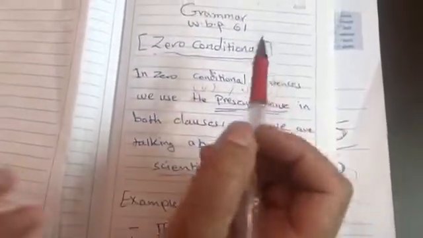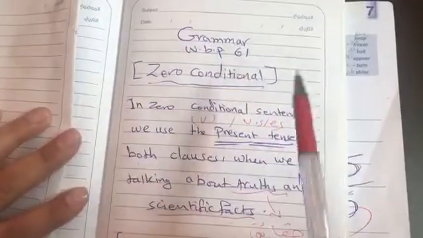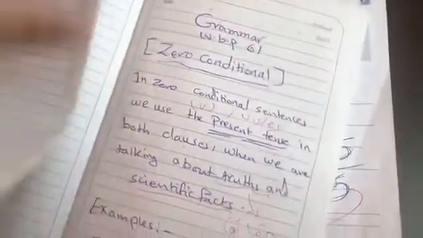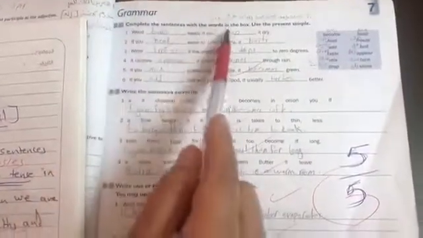Hello my students, please open your workbook at page 61. Okay, today we are going to explain exercise 1, zero conditional.